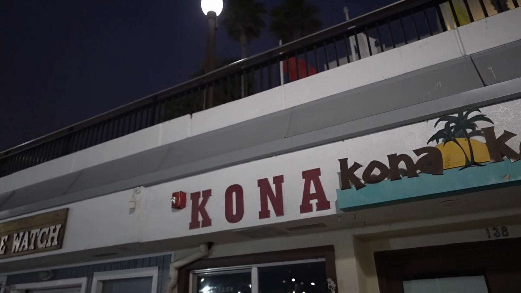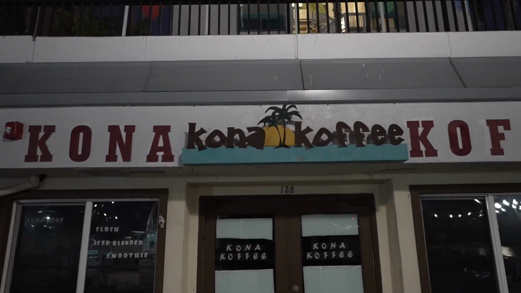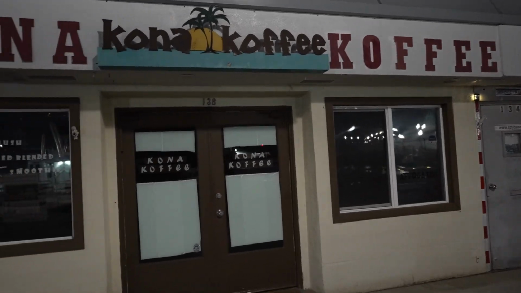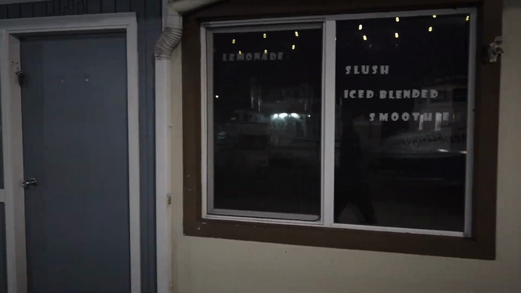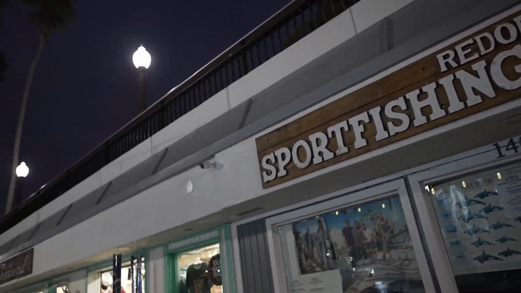Kona Coffee. I've been looking for this place right here. I keep seeing reviews online for it. It's supposed to be pretty good. Redondo Beach.